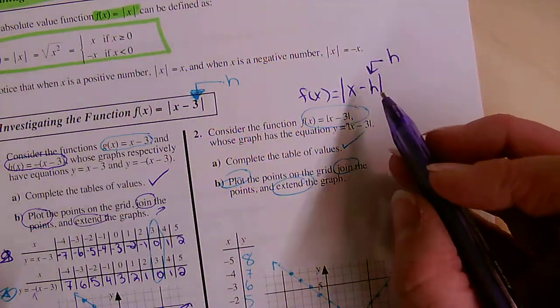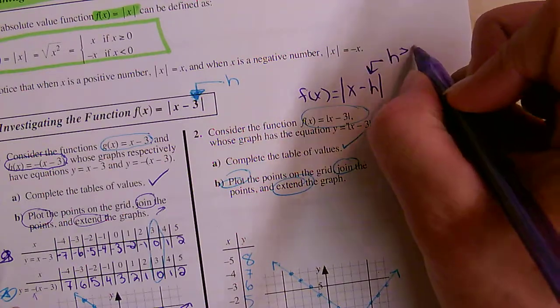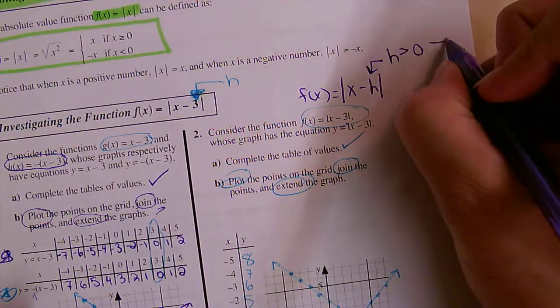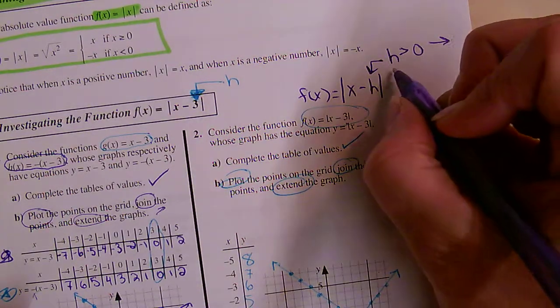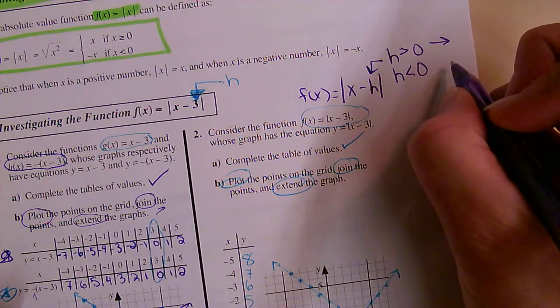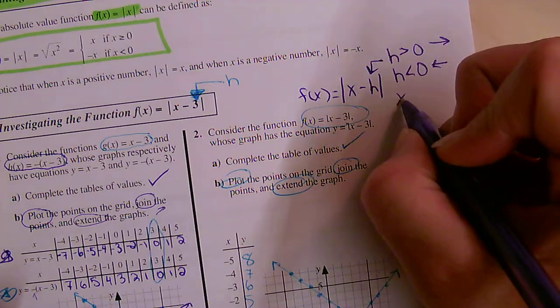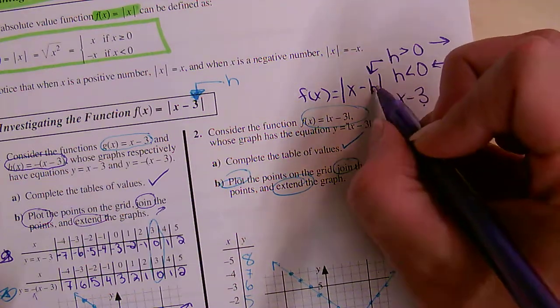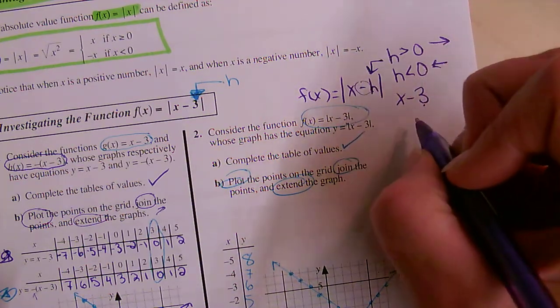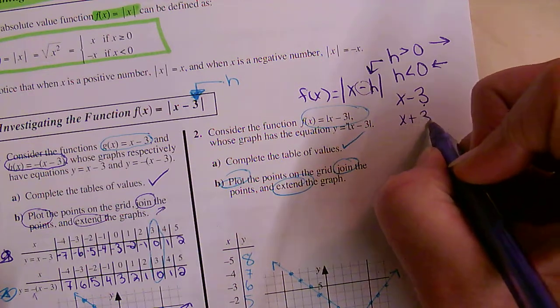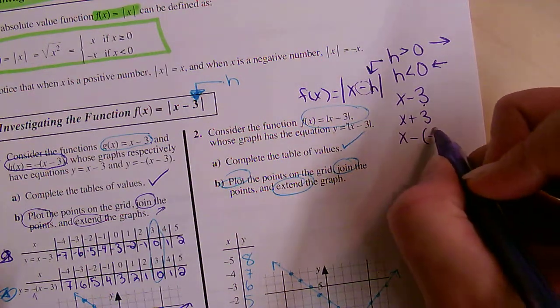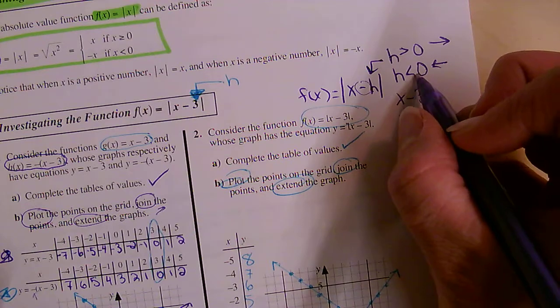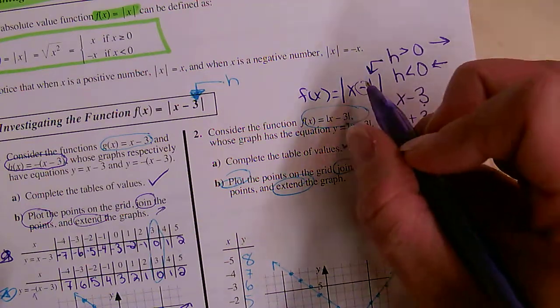Okay, so when h is greater than 0, it's going to move to the right. If h is less than 0, it's going to move to the left. So for example, we had x minus 3. Okay, well h was just equal to 3 because there's supposed to be a negative there. If we had x plus 3, that's actually x subtract negative 3. So that's why when h is less than 0, it's going to move that way.